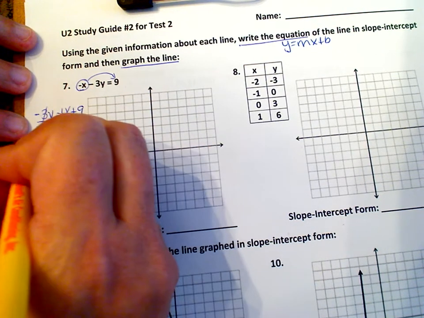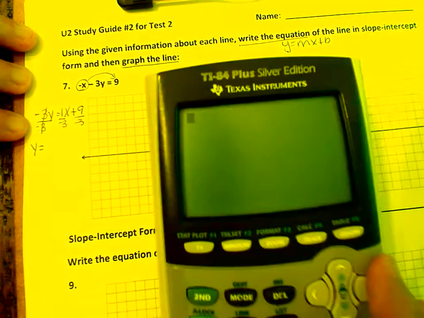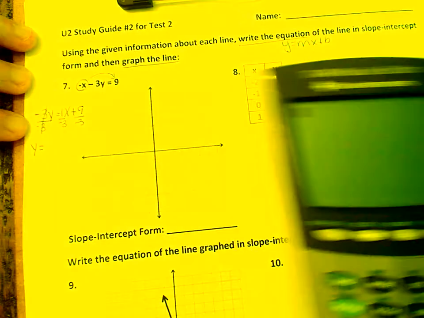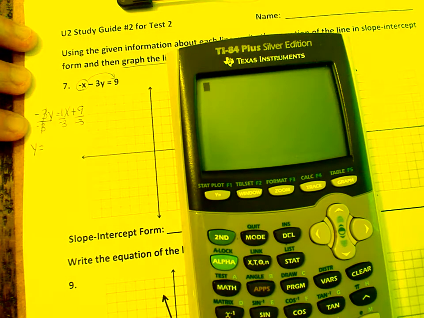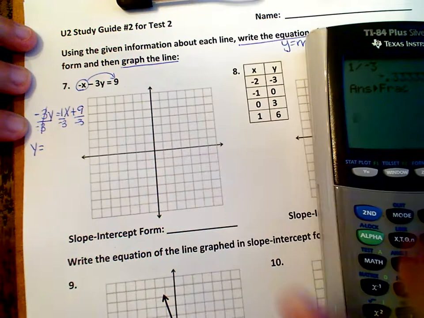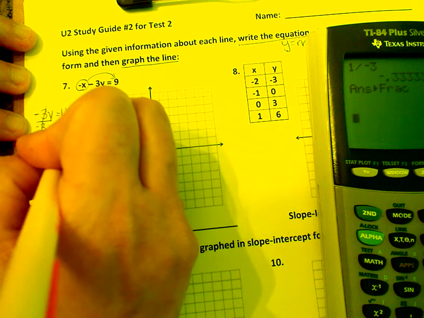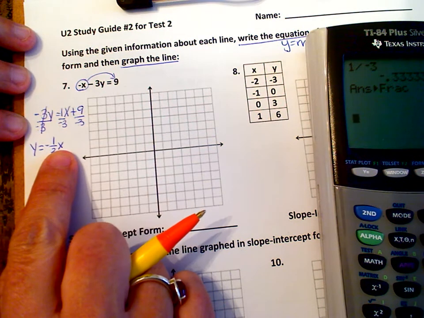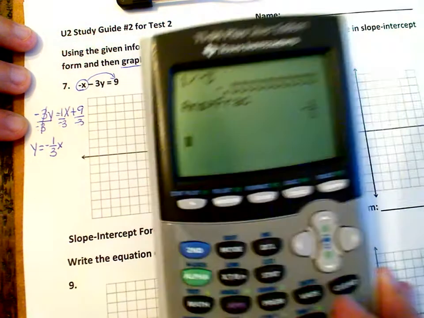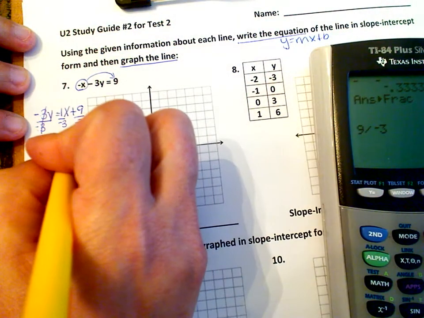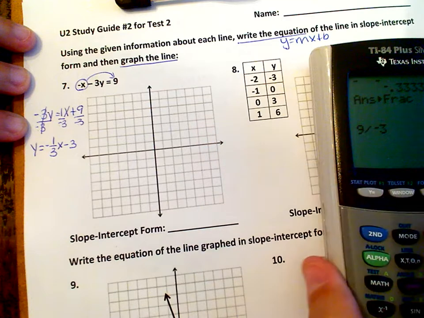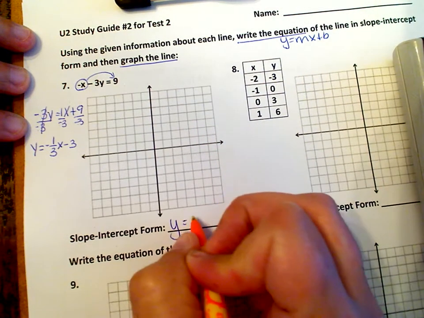So those cancel out. So we get y equals, again, grab your calculator, plug it in. 1 divided by negative 3. It gives you a decimal. Hit math, enter, enter. So our slope is negative 1/3. Don't forget to put the x variable in your equation. That's important to have. And then 9 divided by negative 3, which is negative 3. So we're going to put minus 3. So this is our equation. It's in slope-intercept form. So we've already got that part answered.